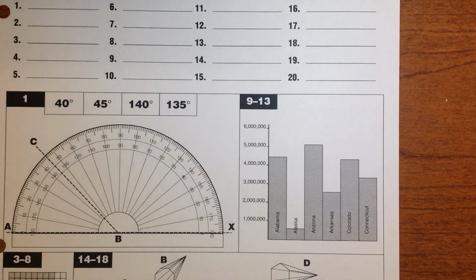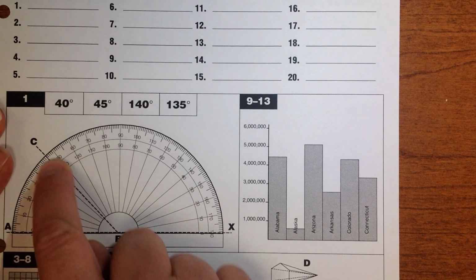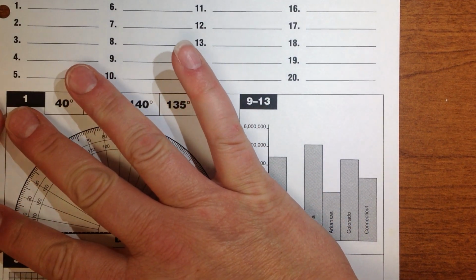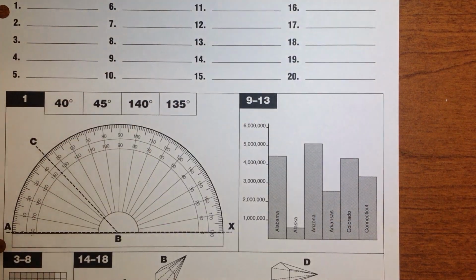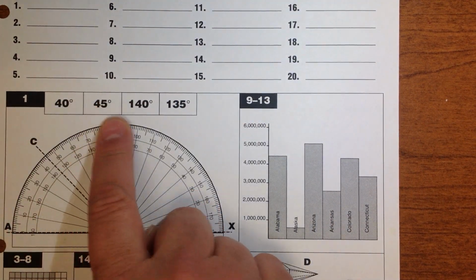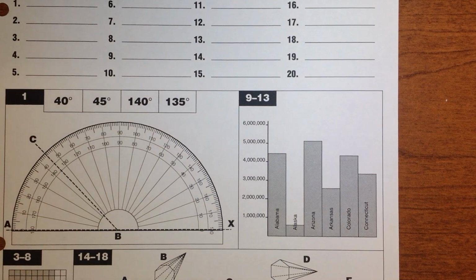Number 1, choose the angle size on your sheet to write the size of angle ABC. So here's angle ABC. So it's this angle right there. Is that angle 40, 45, 140, or 135?